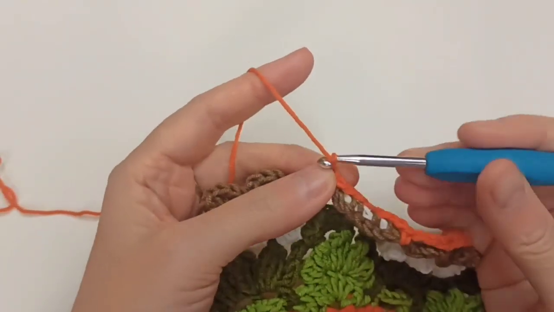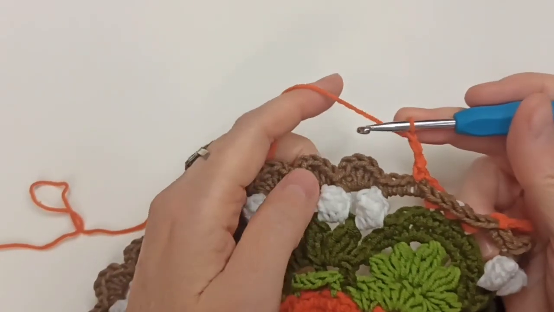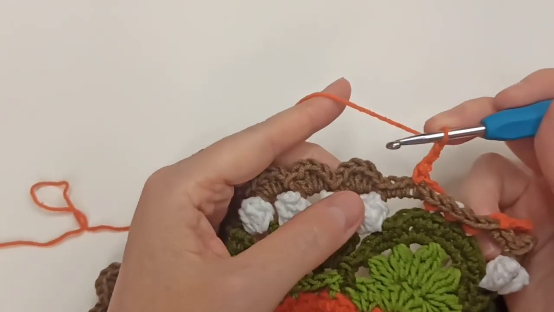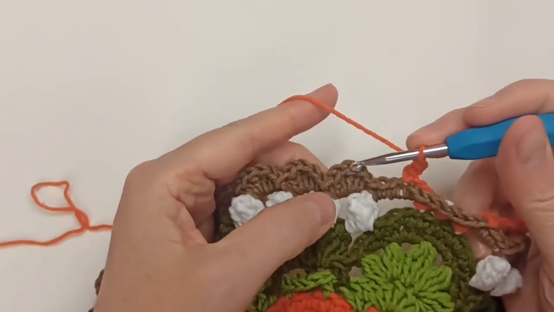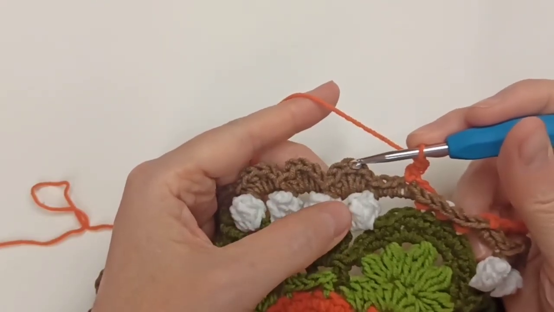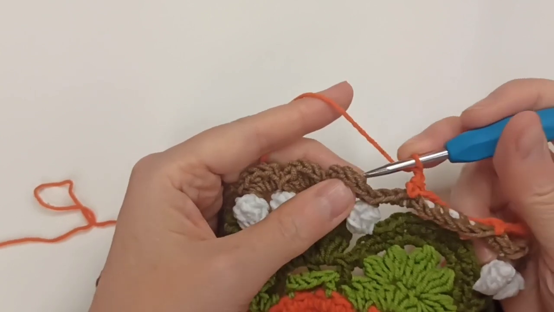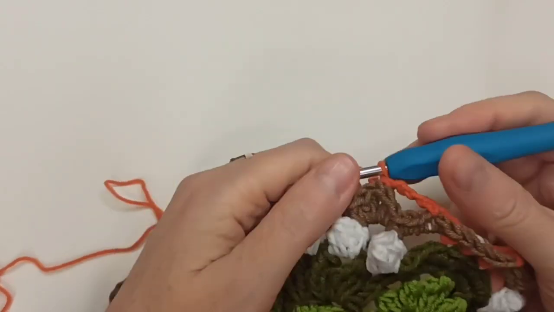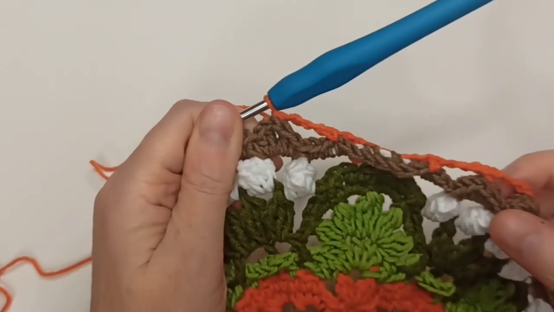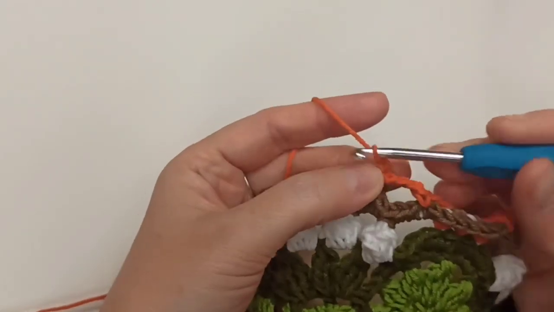Chain 3, we skip the next 5 stitches, 1, 2, 3, 4, 5, and in the next one, in the 6th one, which is the second double crochet of this group, back post single crochet, and one more time, chain 3.